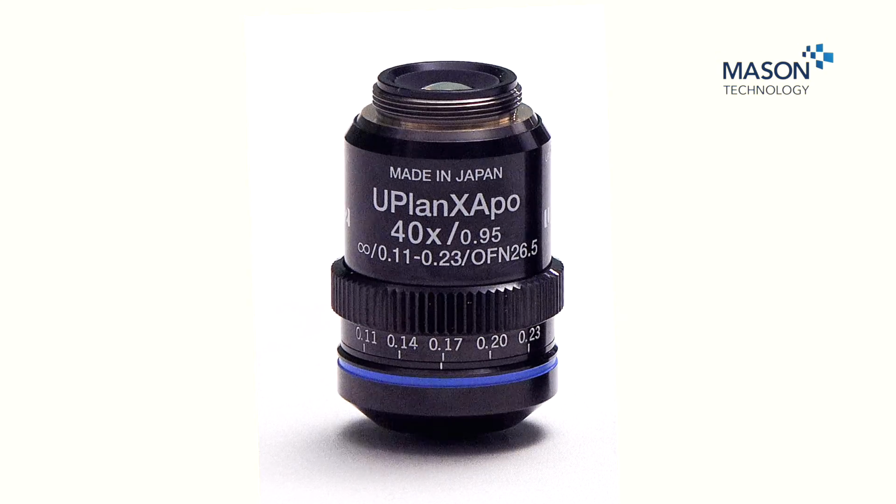We see the UPlanXApo dry lens, and this has a correction collar on it. Because this is a dry lens, it's important that it's corrected optically for the coverslip thickness. And due to modern manufacturing techniques and also irregularity in mounting mediums, this is adjustable so that we can now go from 0.11 to 0.23 millimeters.